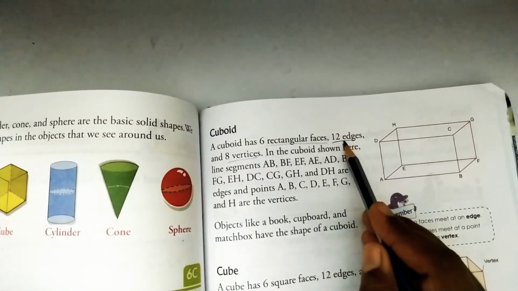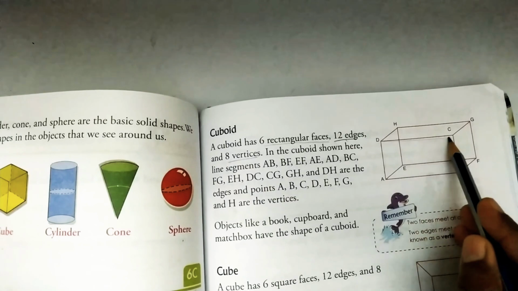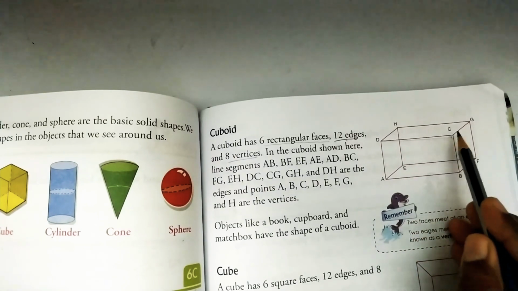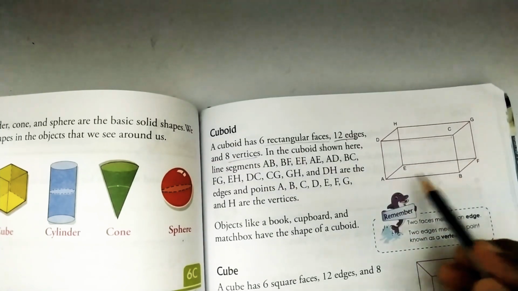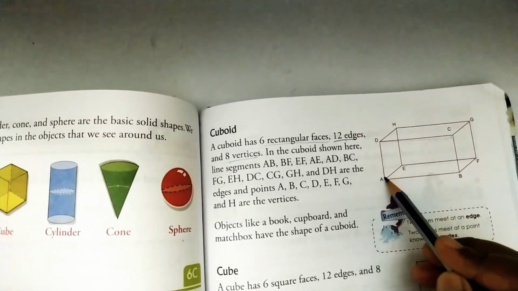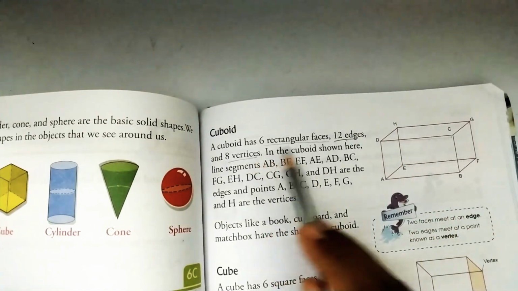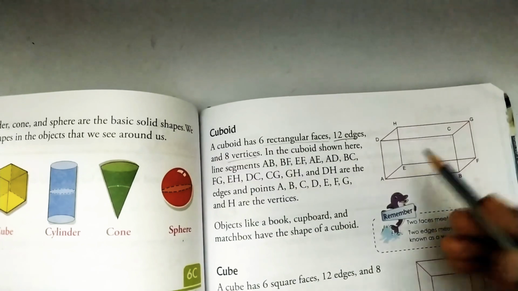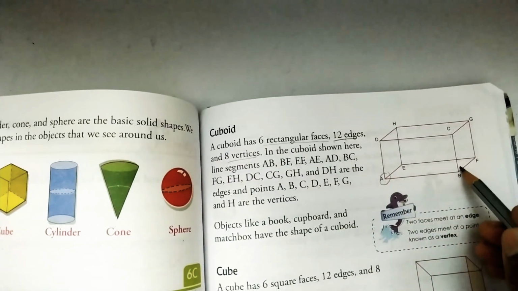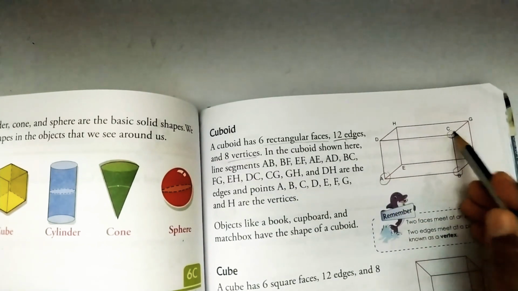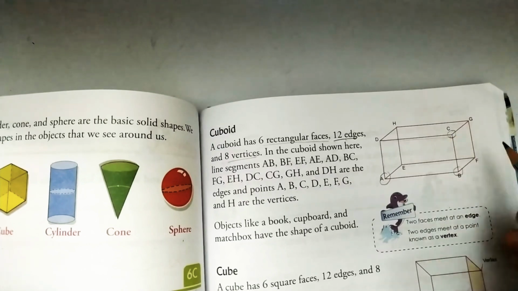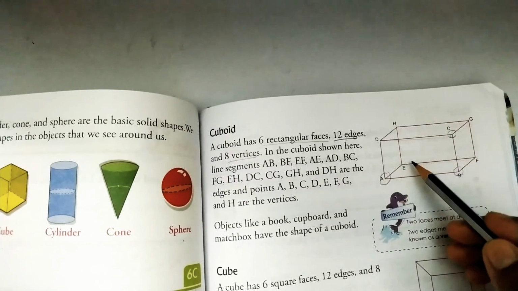These 12 edges means this, like DC is 1 edge, CB is 1 edge, BA is 1 edge and DA is another edge. And these are joined by 8 vertices. Vertices means this. These edges are joined by totally 8 vertices.